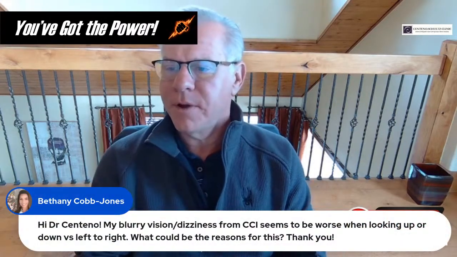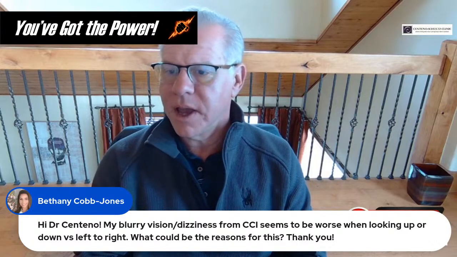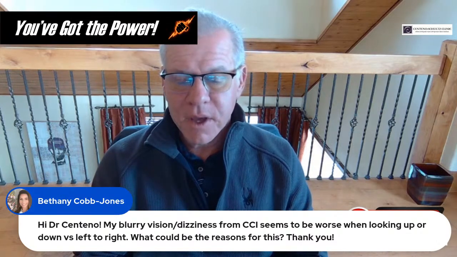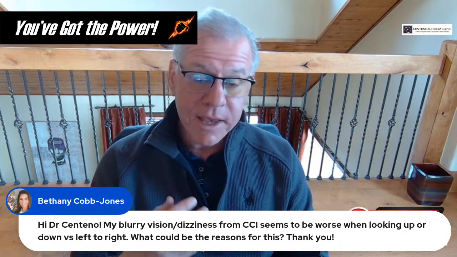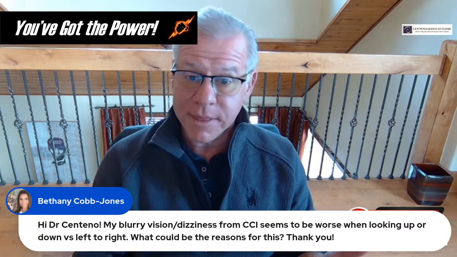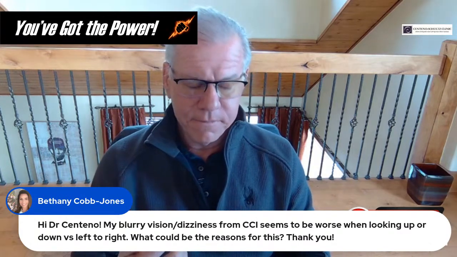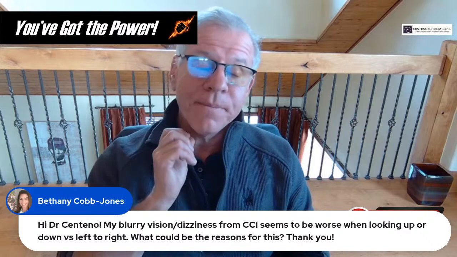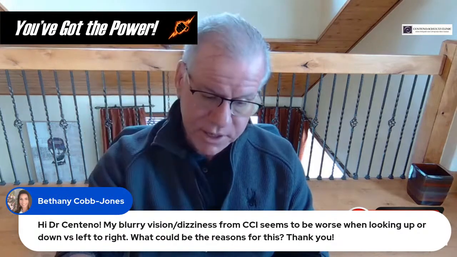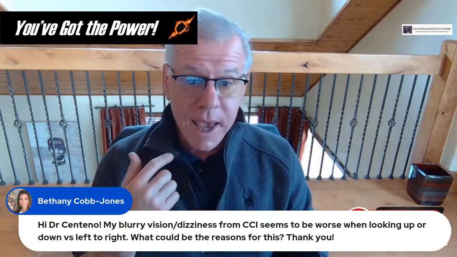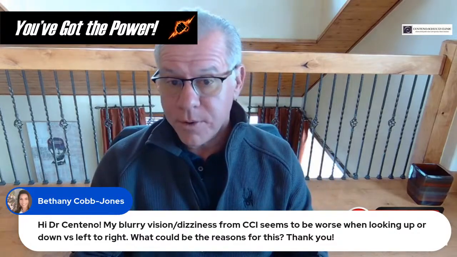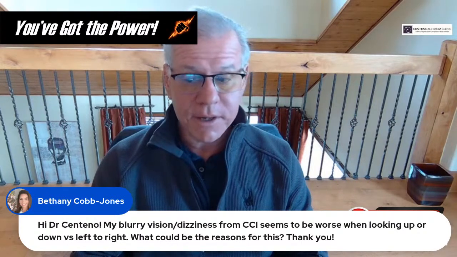Bethany, I understand my blurry vision and dizziness from CCI seems to be worse when looking up or down versus left to right. What could be the reasons for this? Certainly, if you're looking into flexion, that could be irritating. I talked about this in the last video or the video before that: there's a superior cervical sympathetic ganglion up here. In that position of flexion, you may be irritating that ganglion, which then affects the pupil size and the amount of light that's coming into the pupil, and that can cause blurry vision.